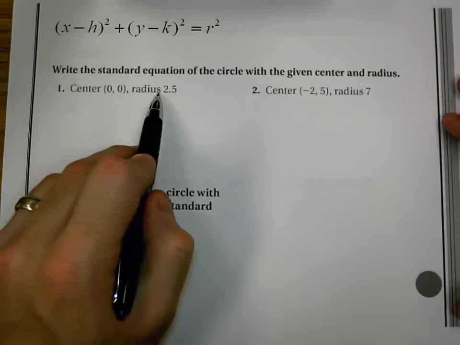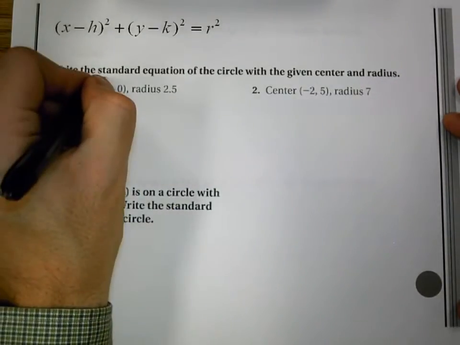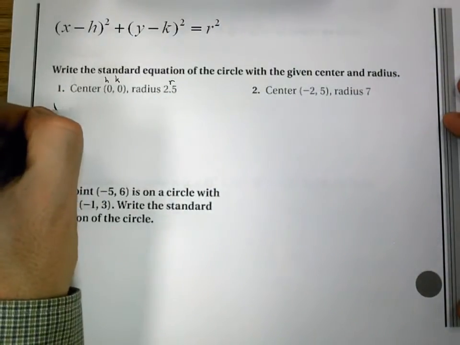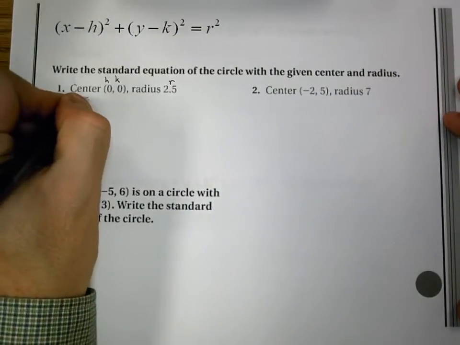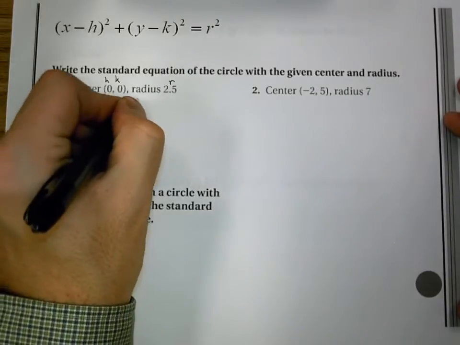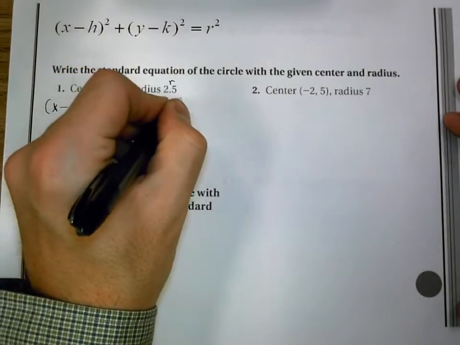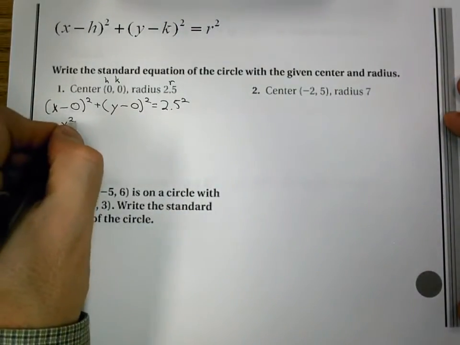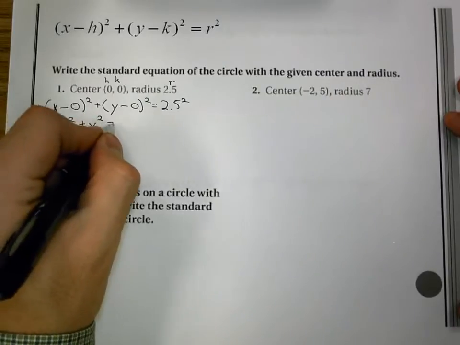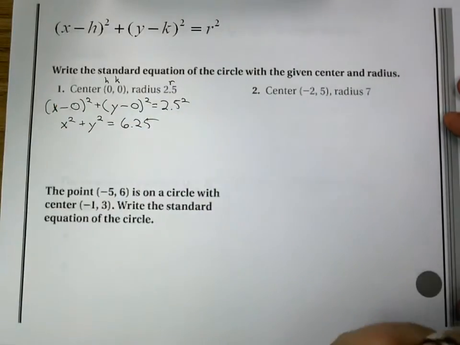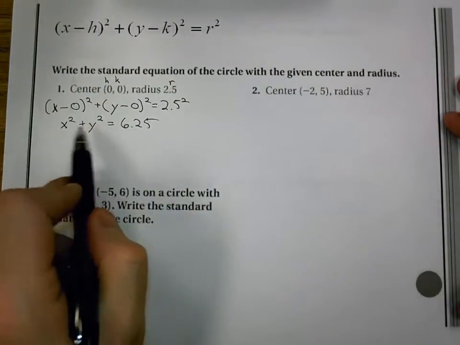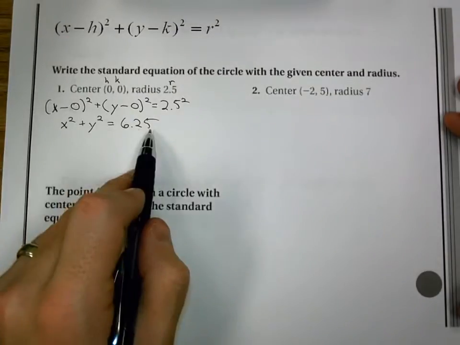So my center is 0, 0. My radius is 2.5. So this is h, this is k, this is r. So I'm going to say x minus 0 squared plus y minus 0 squared equals 2.5 squared. Well, this simplifies to just be x squared plus y squared equals 6.25, and there's my equation for that circle. Center at 0, 0. I didn't add or subtract anything from x or y, so it's at 0, 0. And my radius squared is 2.5 squared.